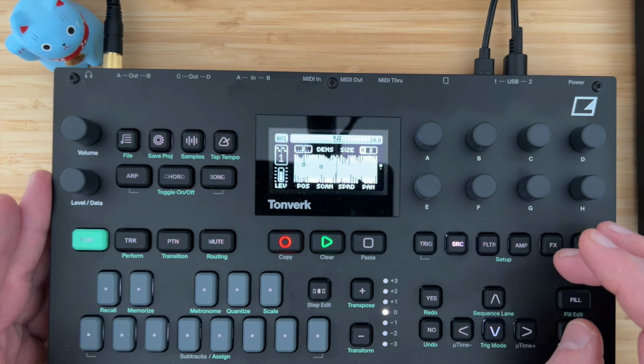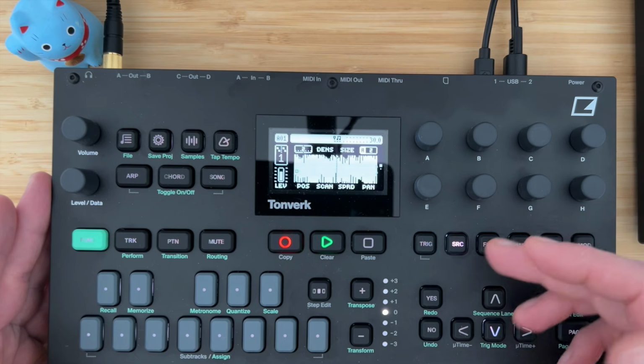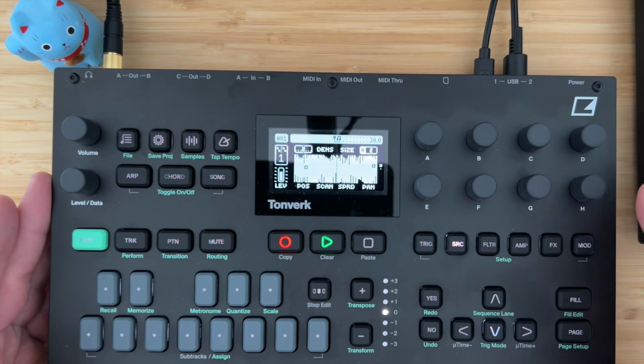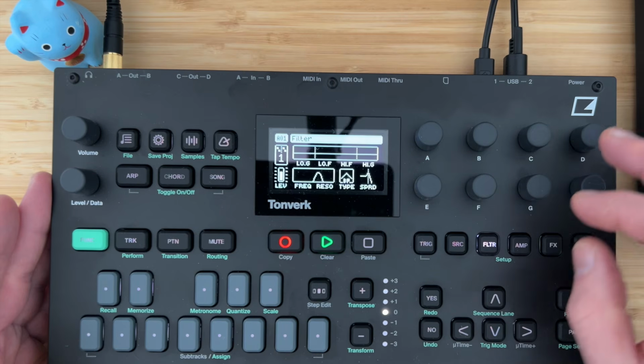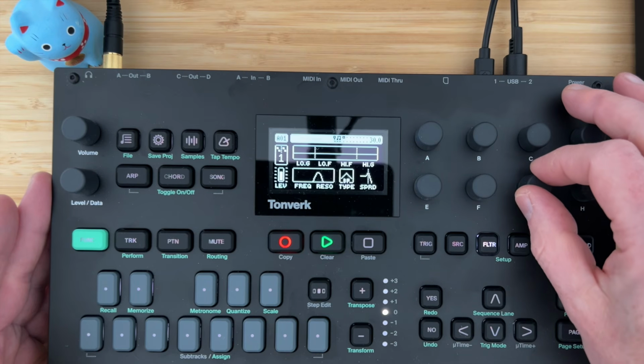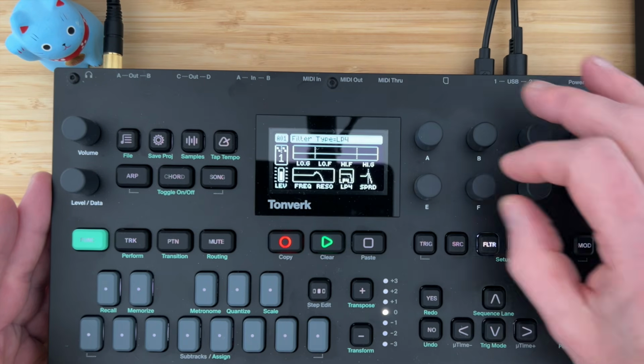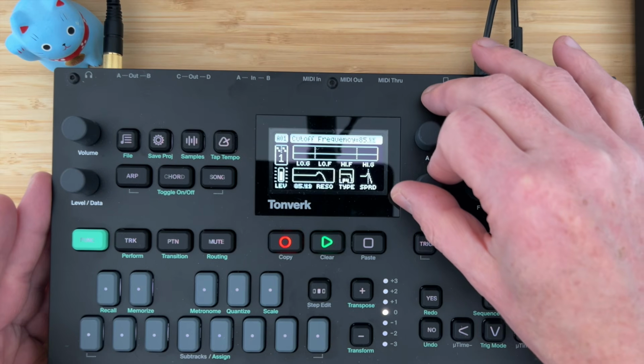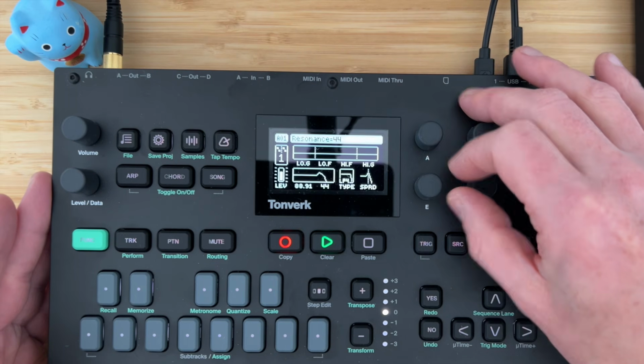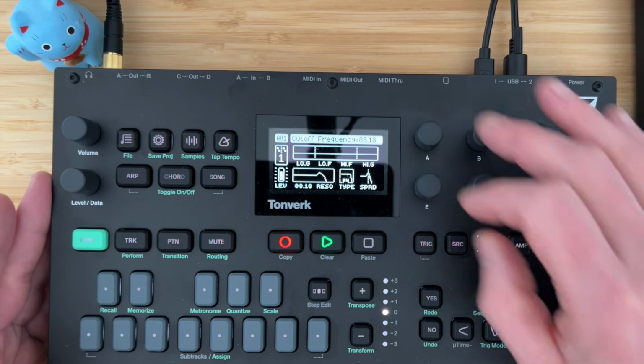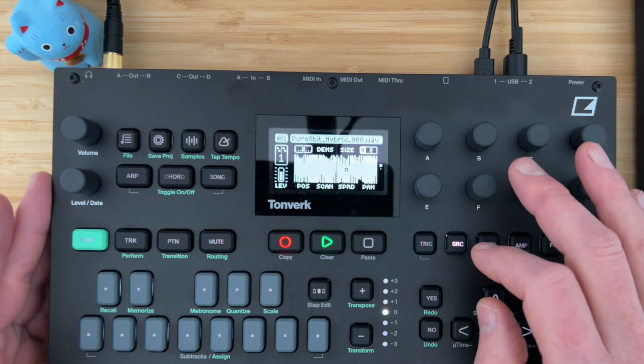So there are many things that are possible. We've not really got into the effects. I'm not going to go too deep into the effects. Maybe we'll change our filter type back again. Okay.